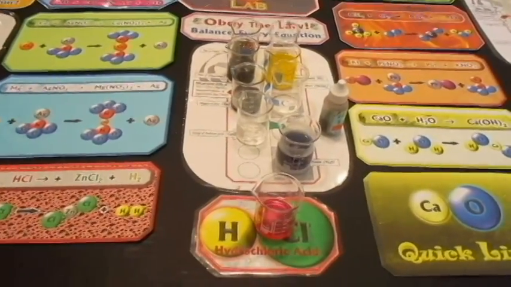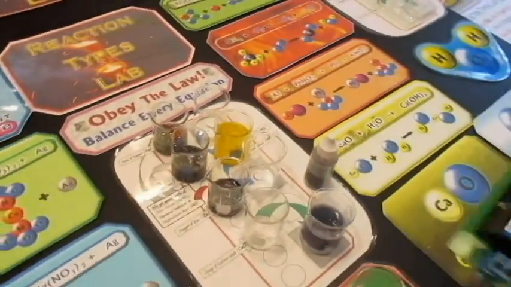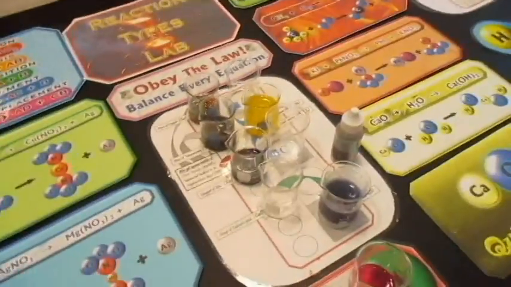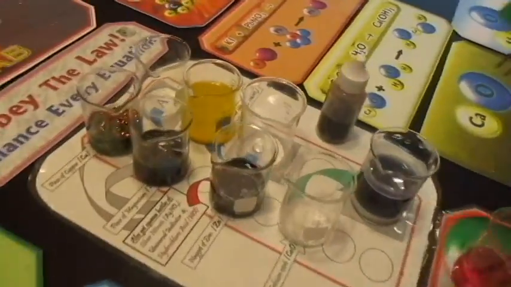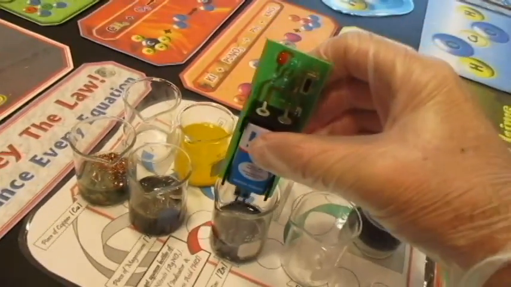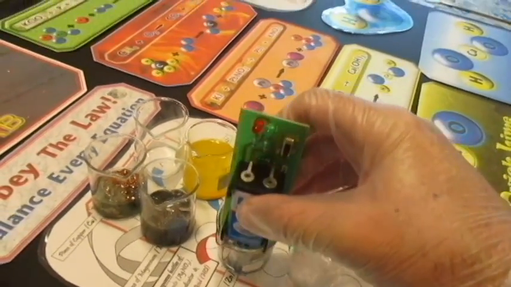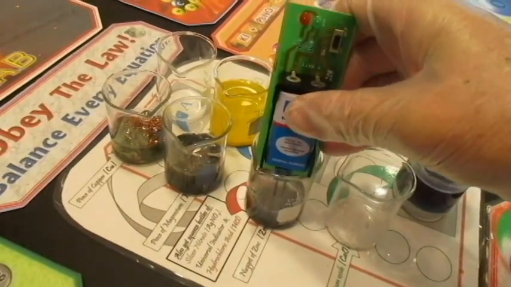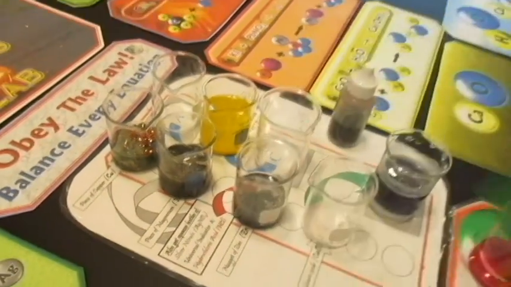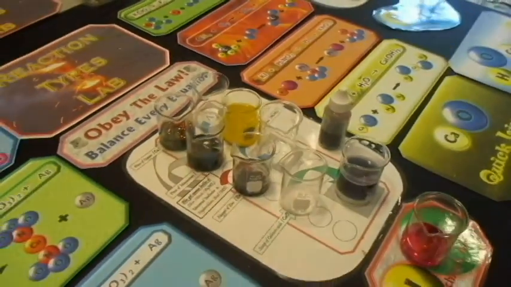One thing we did not get around to was measuring conductivity. So I'm going to check the conductivity of all of these things right now. We're going to start off with the products of the first experiment. Let's see if that's conductive. Can I get it in there? Okay. And then I want to wipe it off.